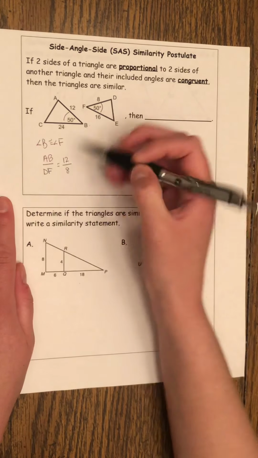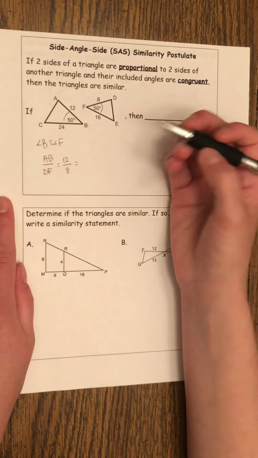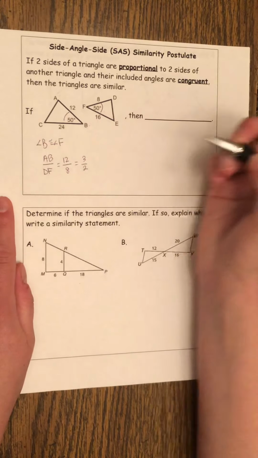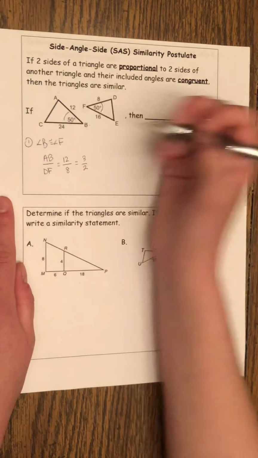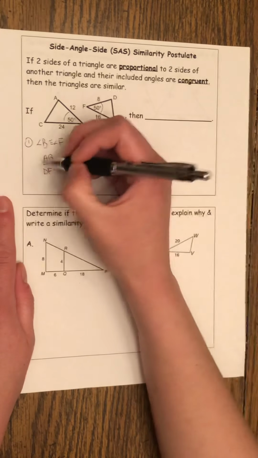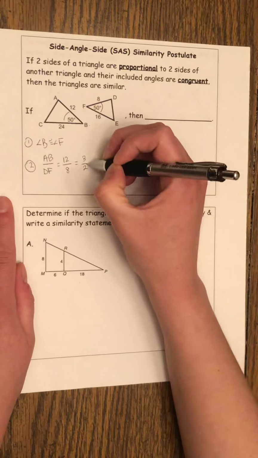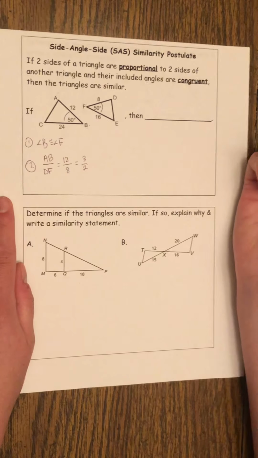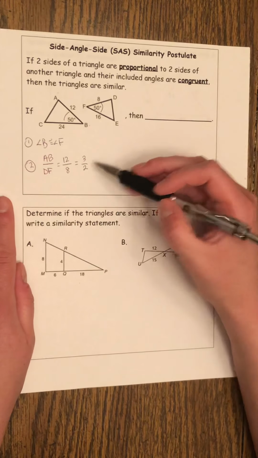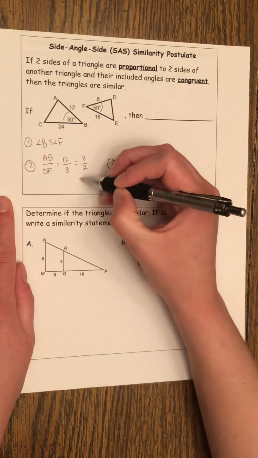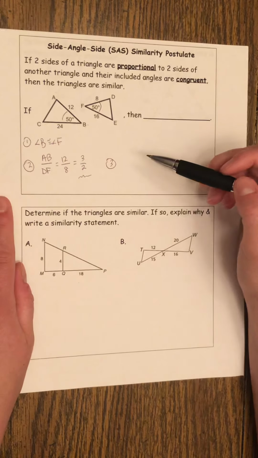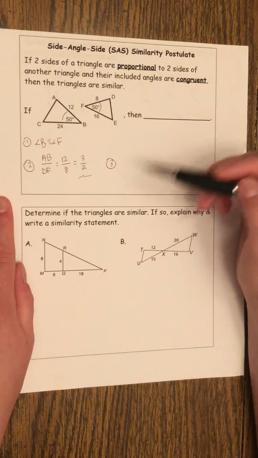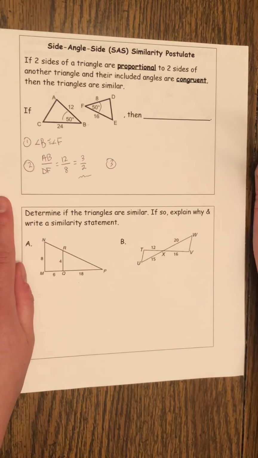And if I divide out a common factor of 4, I would get 3/2. So I have a pair of angles congruent, the pair of included angles. Here's my first pair of corresponding sides, and I want to show that this ratio is going to be equal to the ratio that compares the remaining pair of corresponding sides.